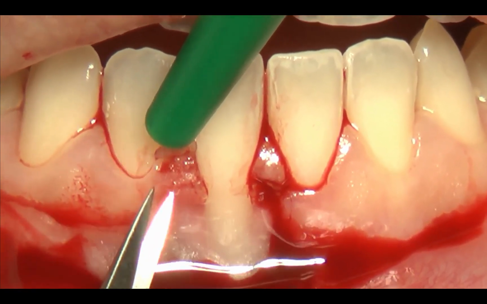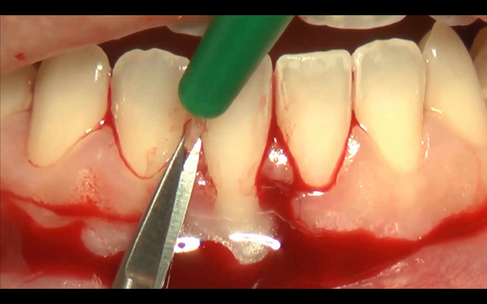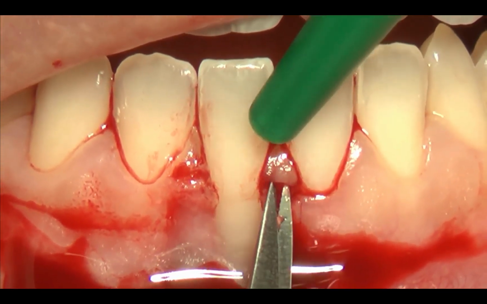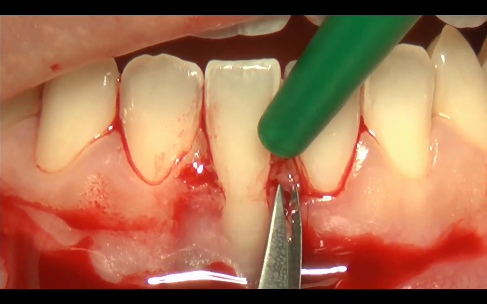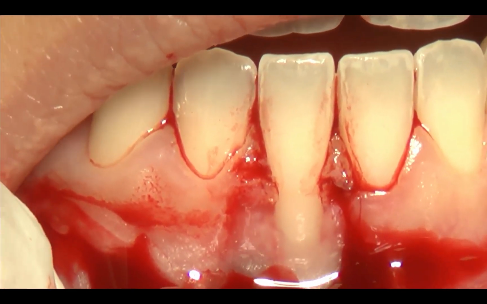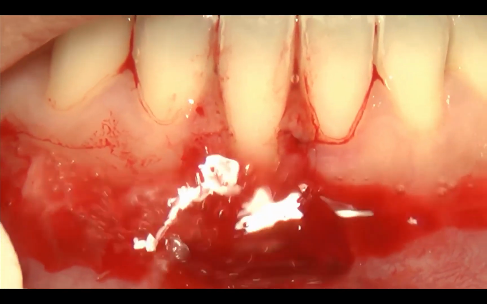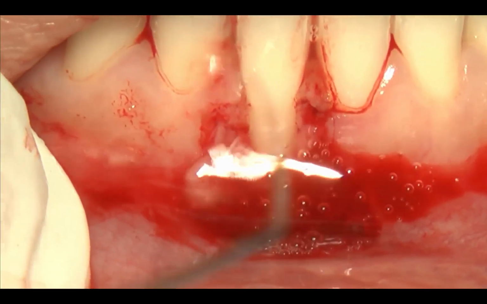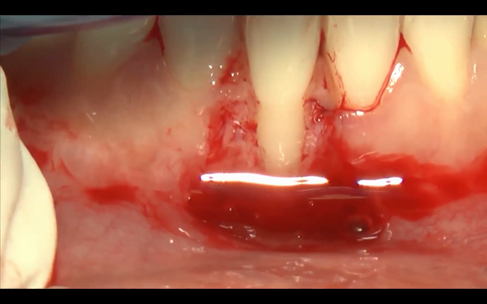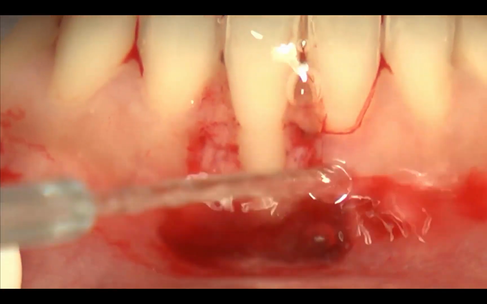You see that you need very long in order to reach the tip of the papilla as much as possible in one shot. Now the whole papilla is well prepared. We can remove the EDTA gel from the wound area.